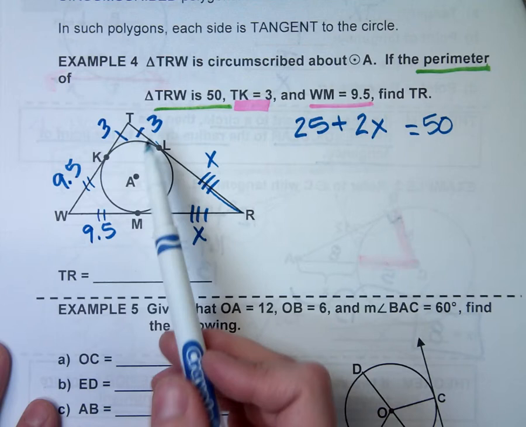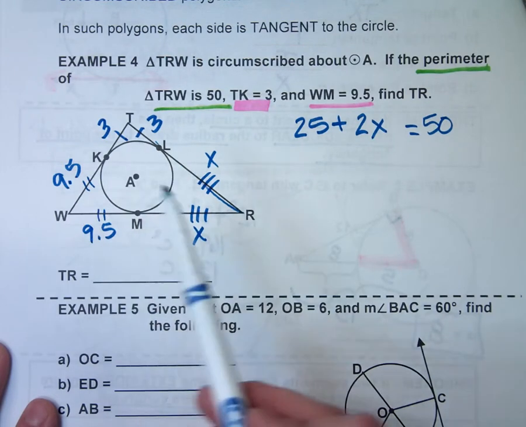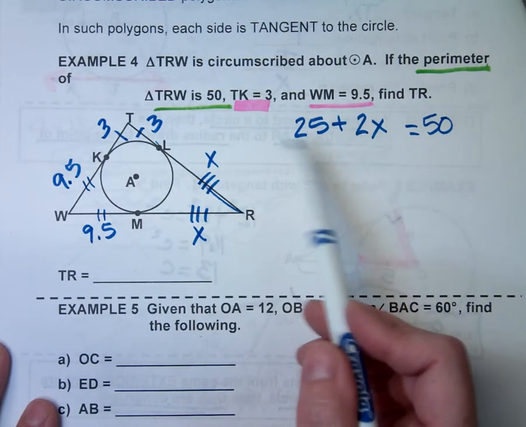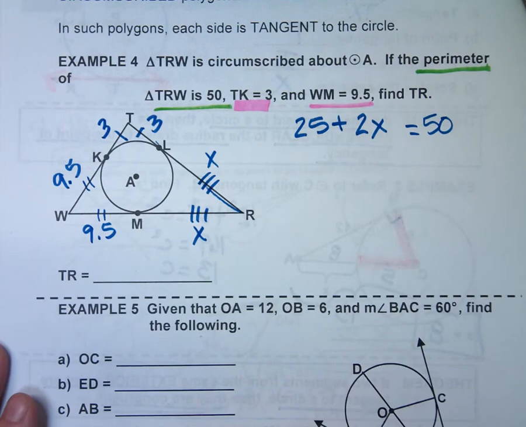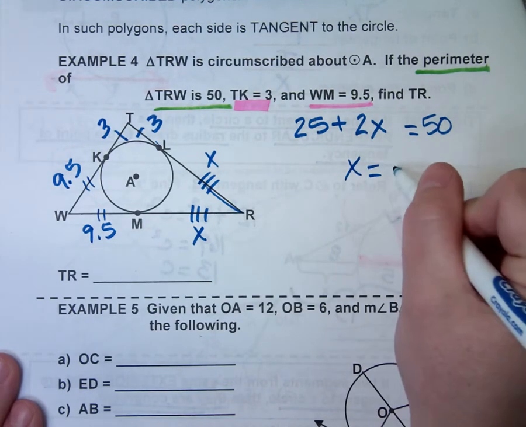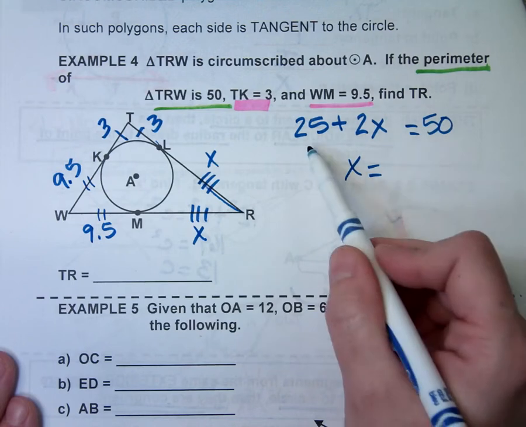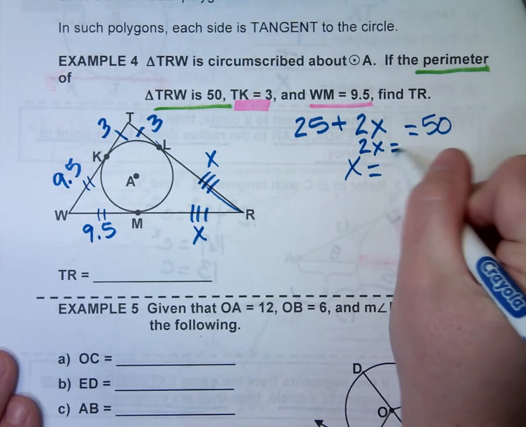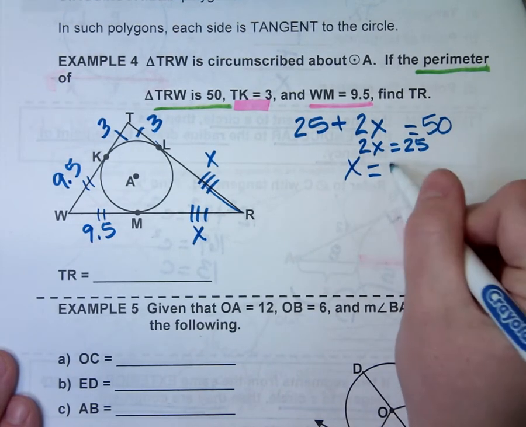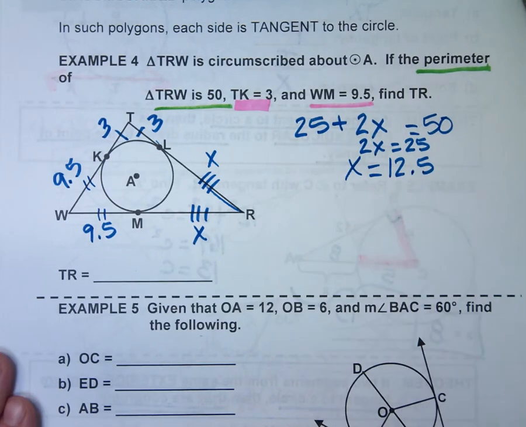2x. Okay, so instead of just writing 3 plus 3 plus 9.5 plus 9.5 plus X equals 50, I just decided to combine like terms. Are you okay with that? Yeah. Okay, solve for X. That would be 18. It should be 12.5. When I subtract the 25, I get 2x is 25. And then when I divide by 2, that's 12.5.